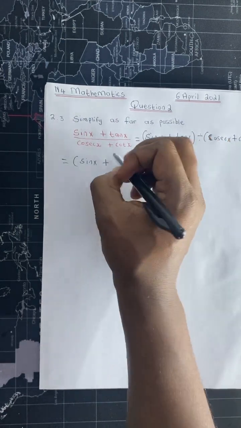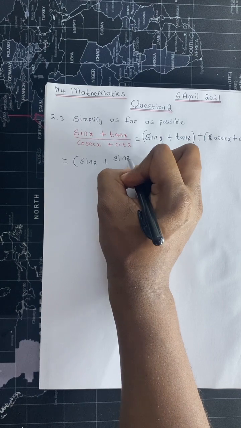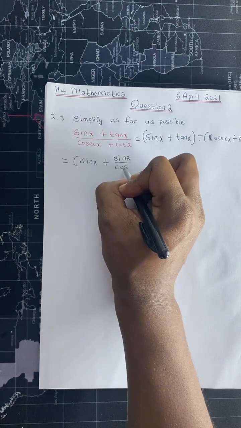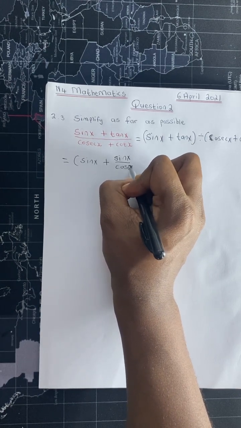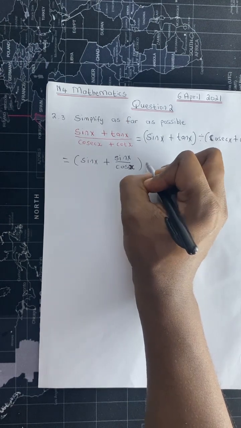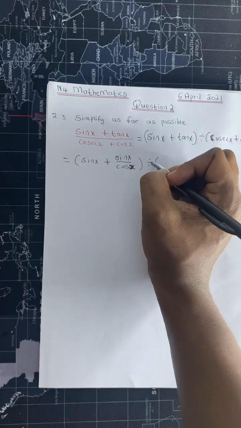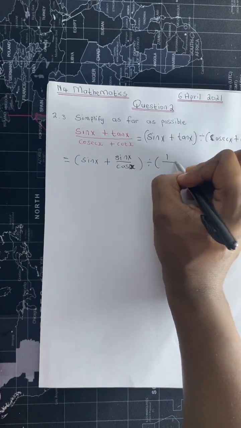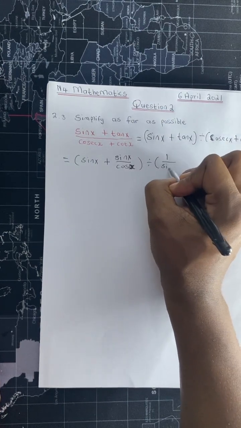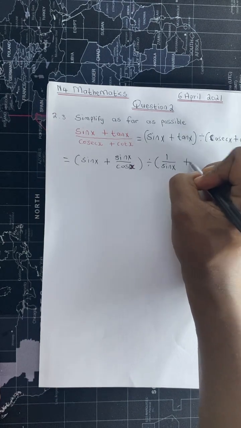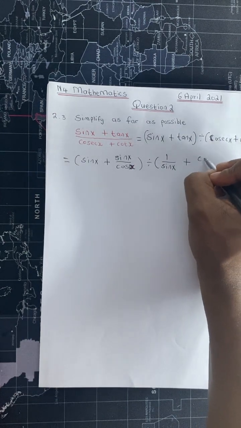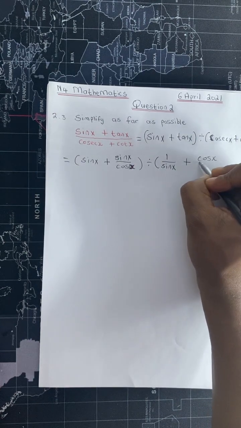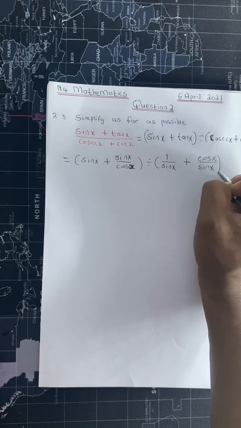We know that tan x is equals to sin x over cos x, and cosec x is equals to 1 over sin x, plus, and cot x is equals to cos x over sin x.